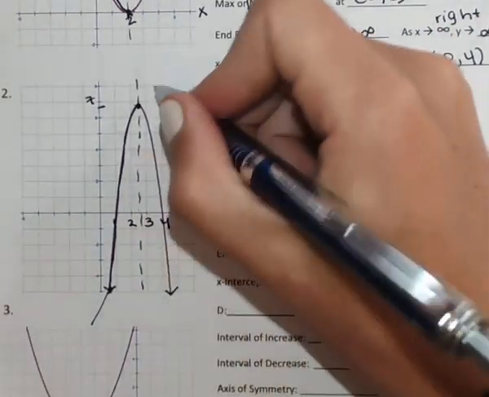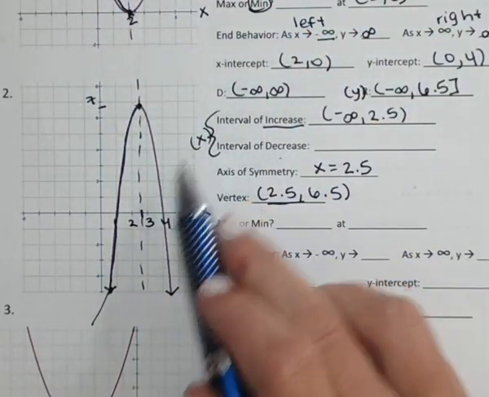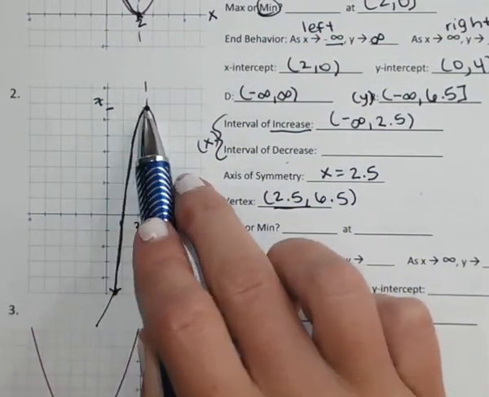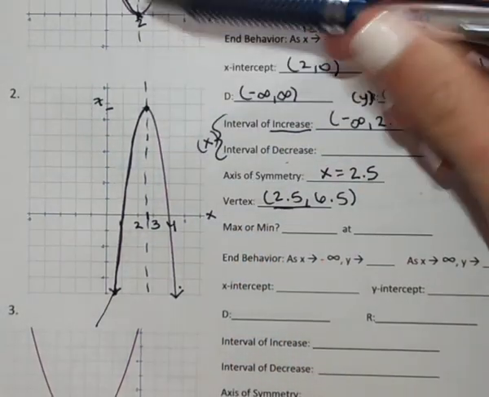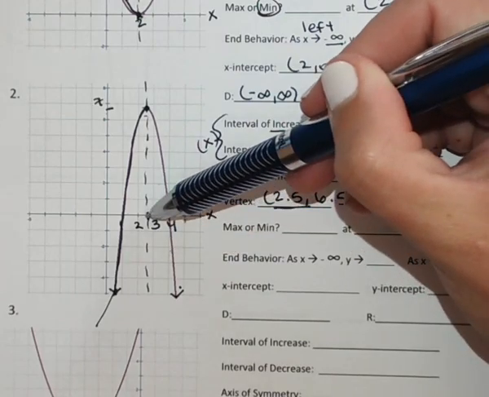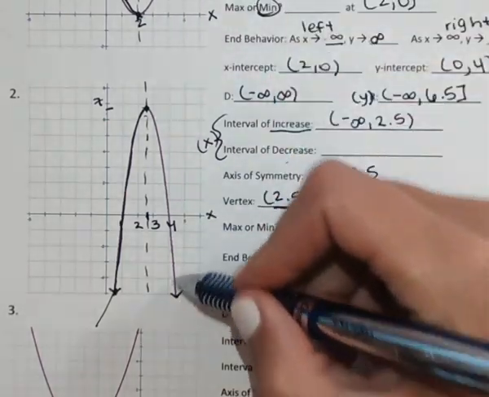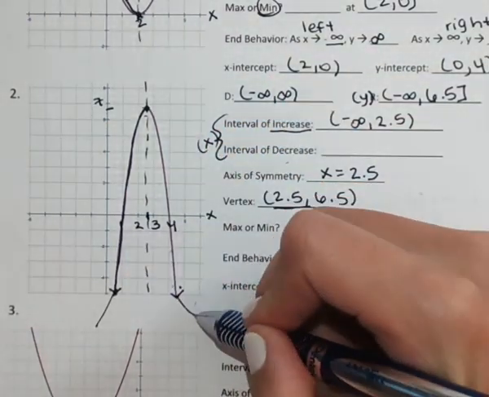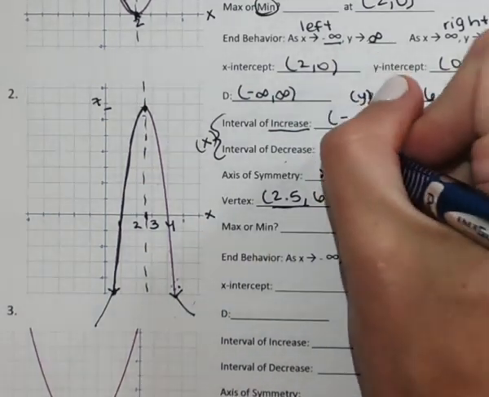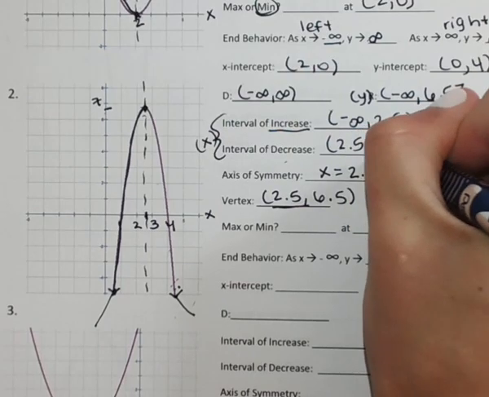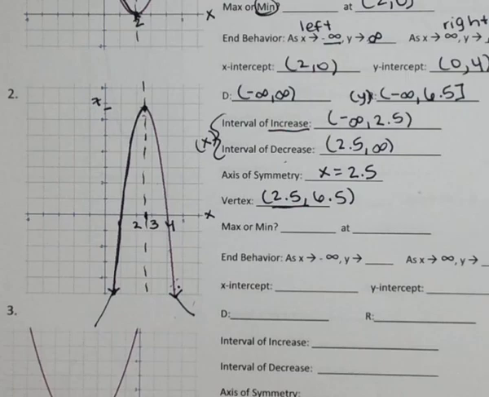Because at 2.5 here on the x, remember we always list intervals of increase and decrease by x-axis. That's why I didn't put 6.5. So at 2.5, now the graph starts to decrease. So my decreasing interval starts at 2.5, and it's going to go to positive infinity because although it's pointed down, again, down would be looking at the y-axis. We're looking at it pointed out. It'll get more and more positive the further out it goes on the x. So interval of decrease goes from 2.5 to positive infinity. You just have to train your brain to look at the correct axis.